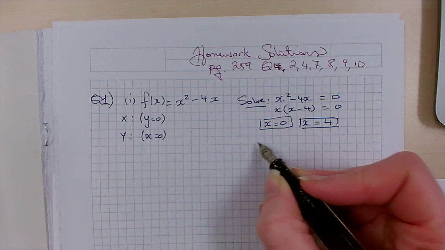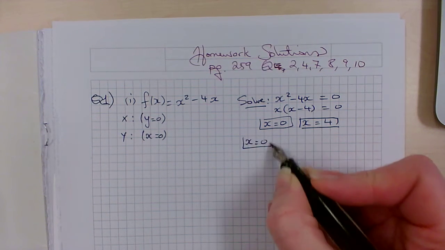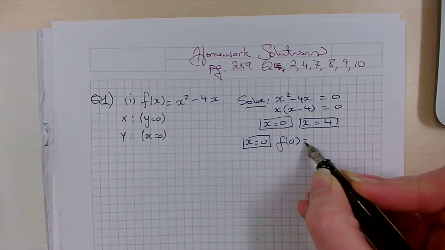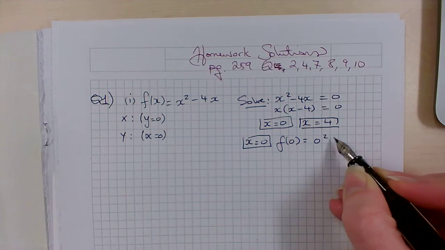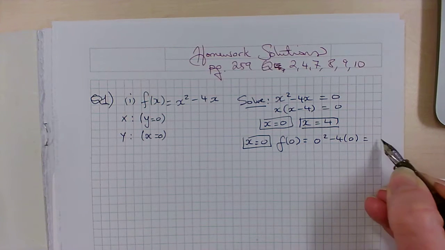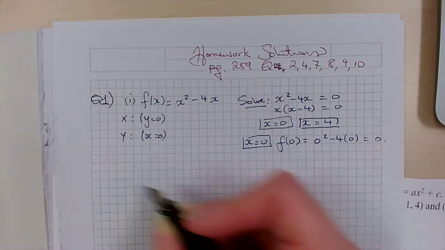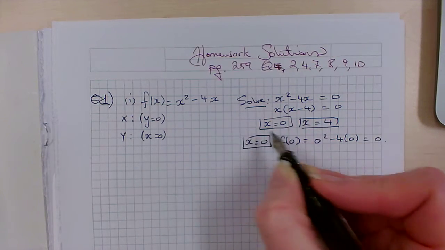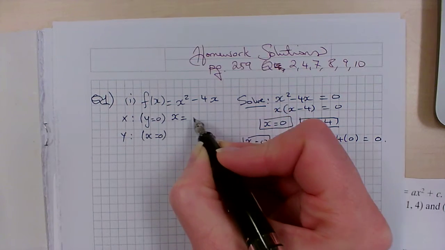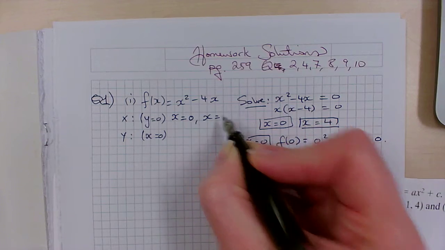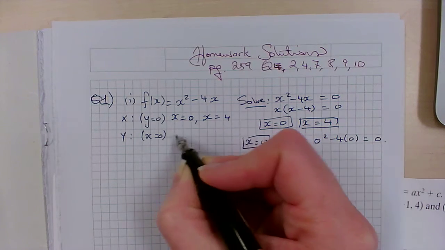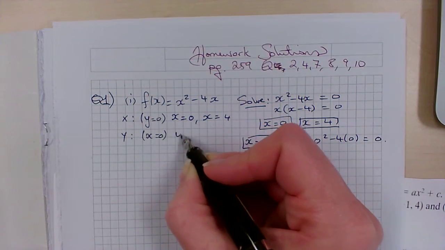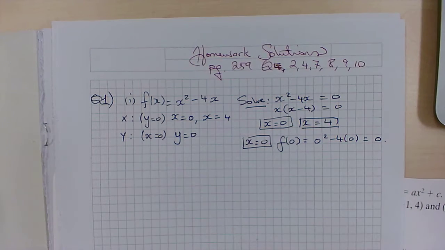When x is equal to 0, f of 0, or the y value, will be 0 squared minus 4 times 0, which is 0. Okay, so we have these two x points, x equals 0 and x equals 4, and we have just one y value, which is y equals 0.